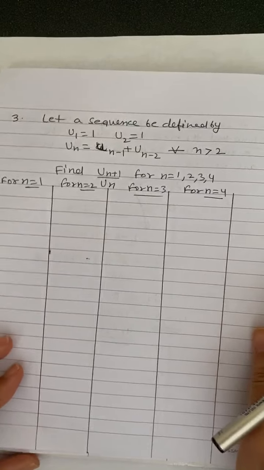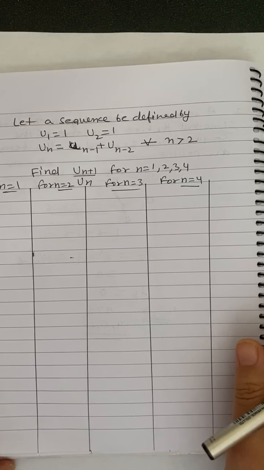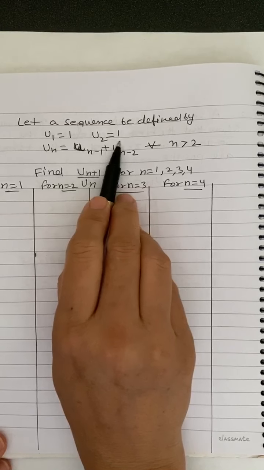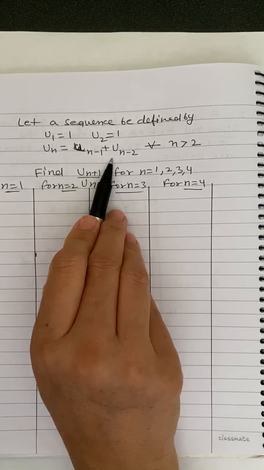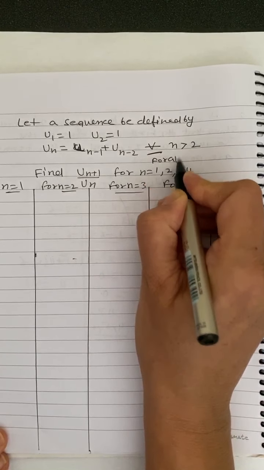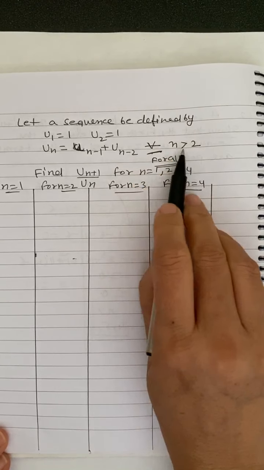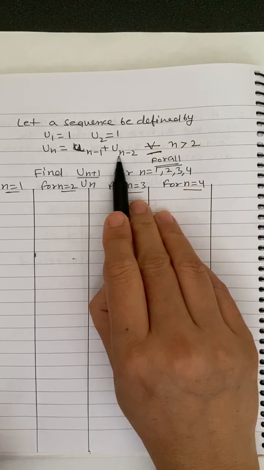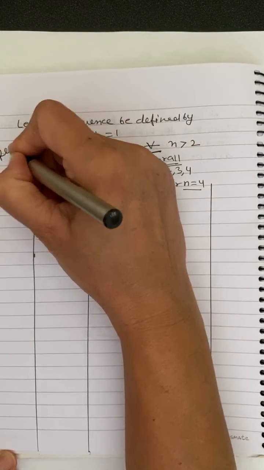Okay, the next one is you have a sequence where u1 is equal to 1, u2 is 1, and then you have un equals un minus 1 plus un minus 2. This is the notation for "for all", so instead of writing "for all", this is the notation we can also use. And this is the rule or relationship we have for n greater than 2. This is a recursive rule.